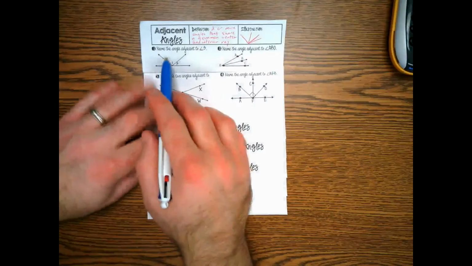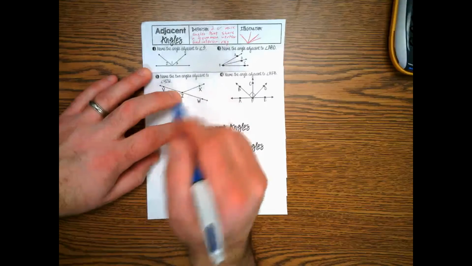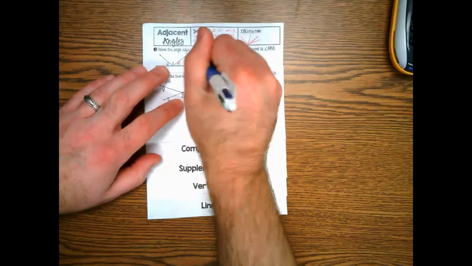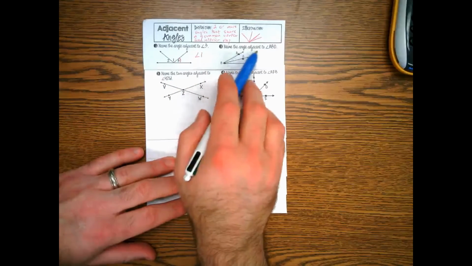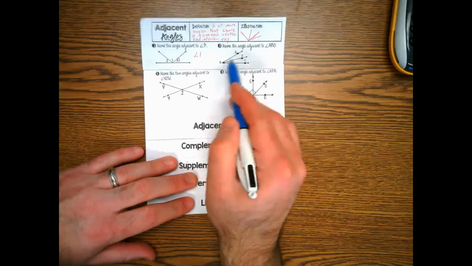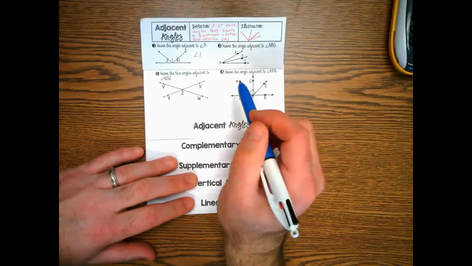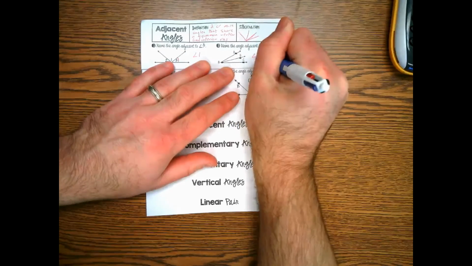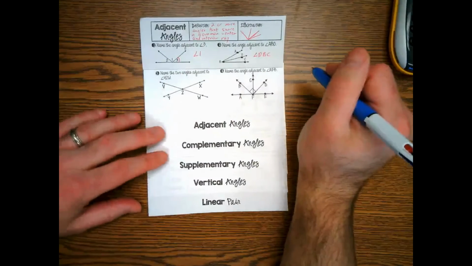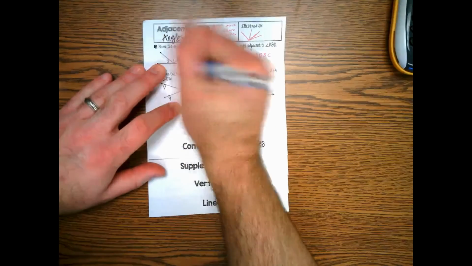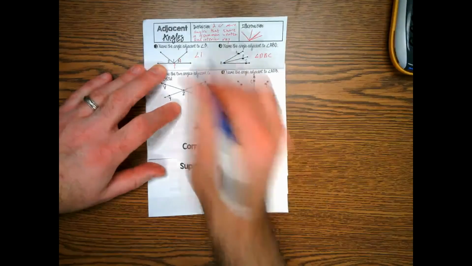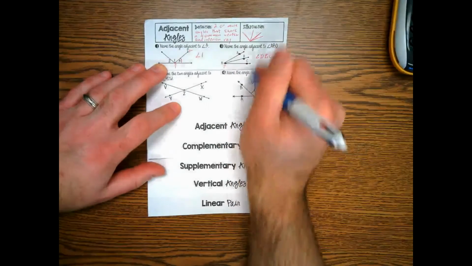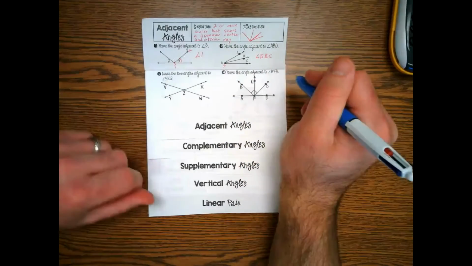So, number 1, name the angle adjacent to angle 3. So here's angle 3. The one next to it would be angle 1. Number 2, name the angle adjacent to angle ABD. So that would be angle DBC, or CBD if you want to go the other way. Now for both of these, in number 1, this point right here was the common vertex. This right here was the common ray. Over here, B was the common vertex, and BD was the common ray.